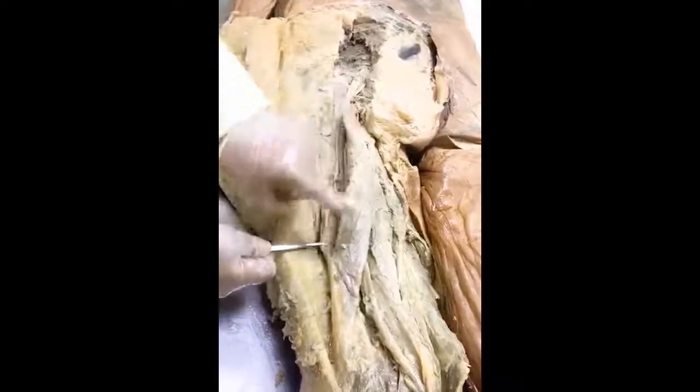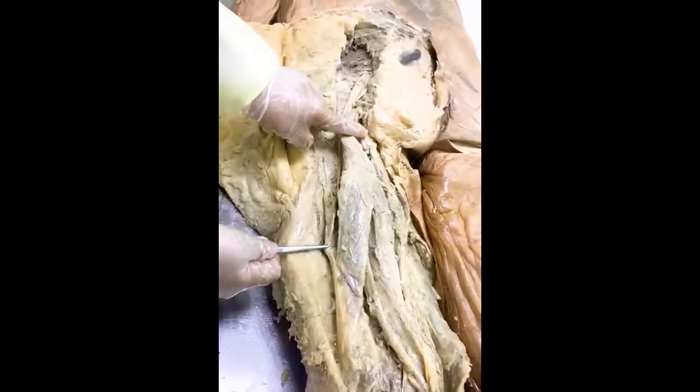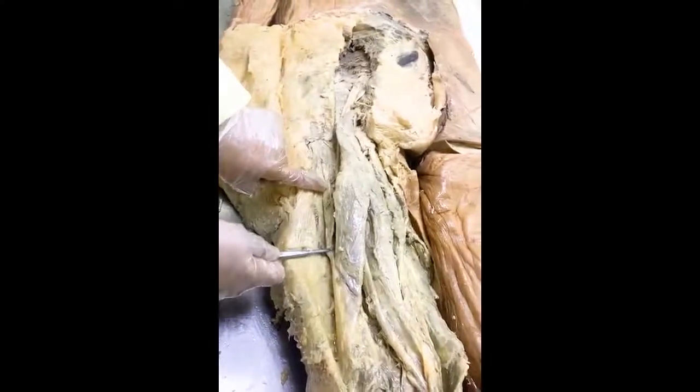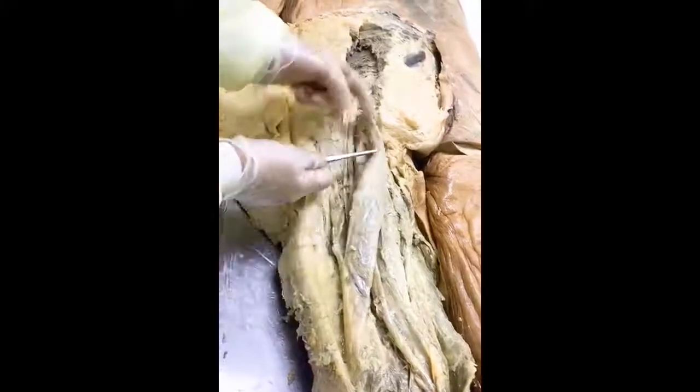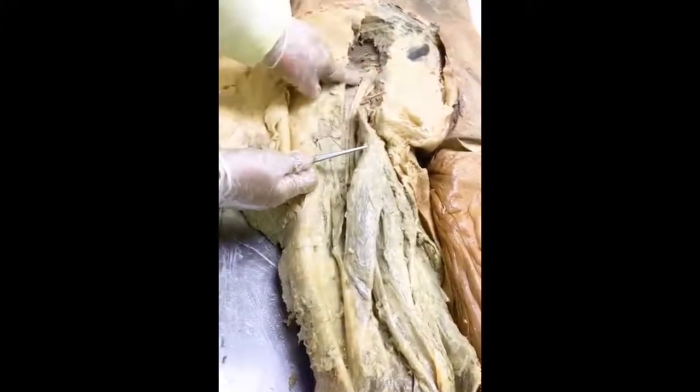It is formed of a long head and a short head. So this is the short head and this is the long head of biceps femoris. The short head originates from the femur. The long head of biceps femoris originates from the ischial tuberosity, like the hamstring group.